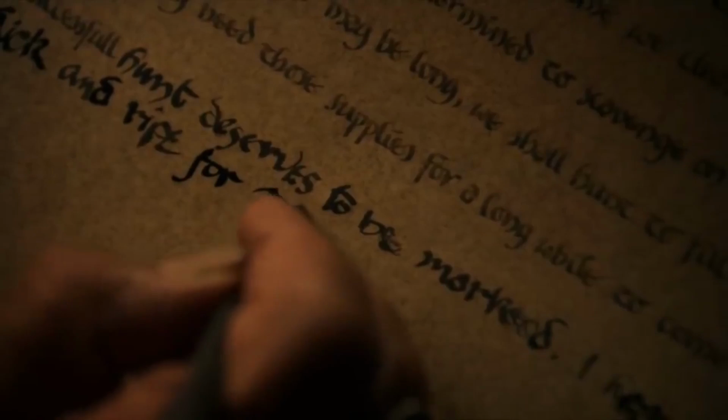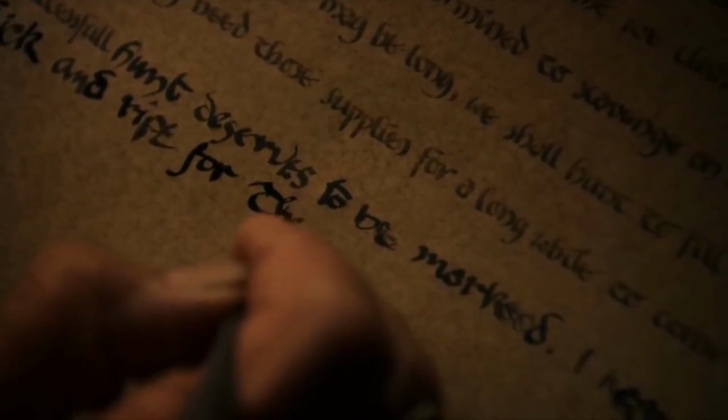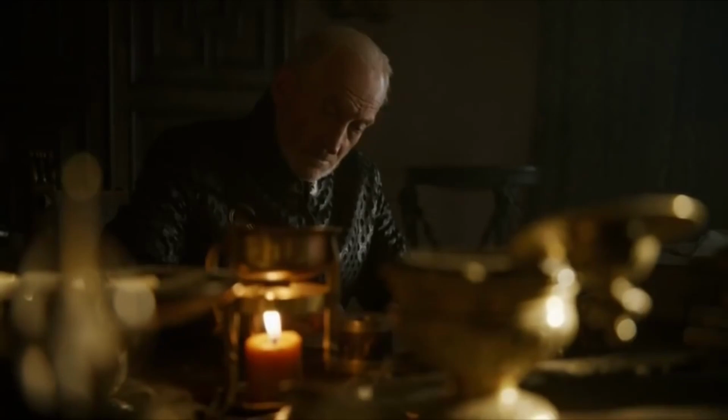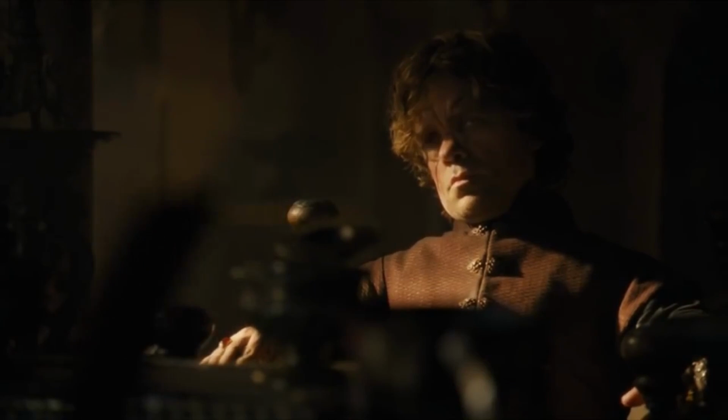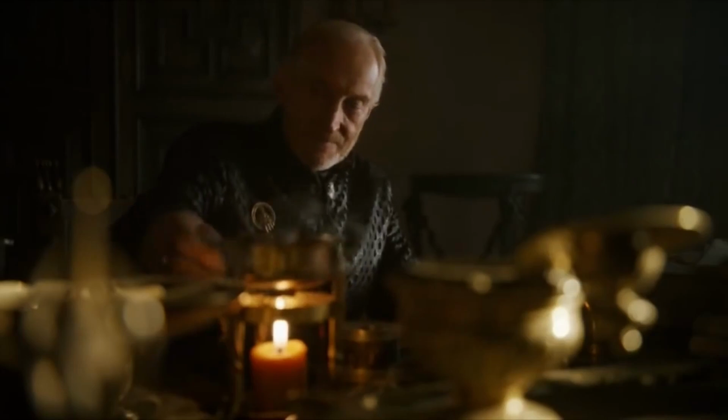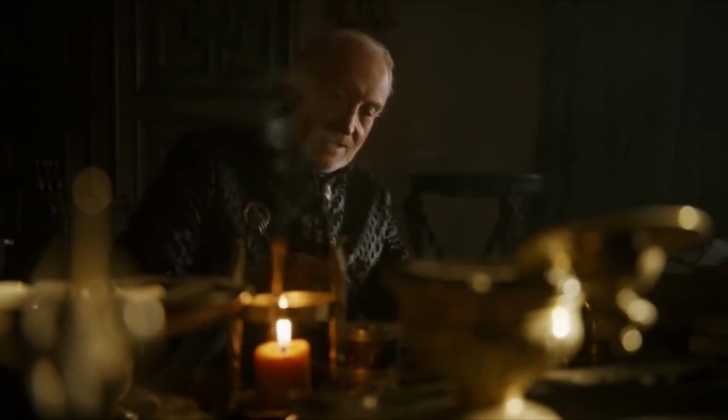Now here's a dialogue exchange from season 3. Tyrion meets with his father and hopes to obtain the right to Casterly Rock, which is Lannister property that has been passed down in the family for generations. Pay attention to the dialogue here and how the 2 characters' values come into conflict.